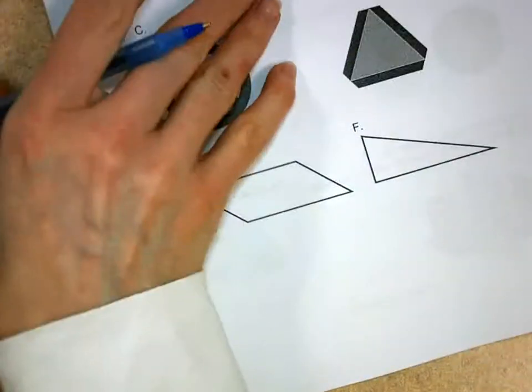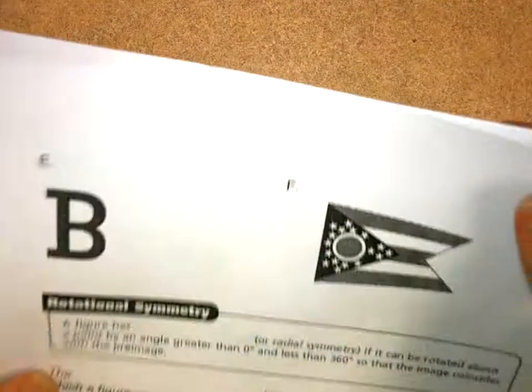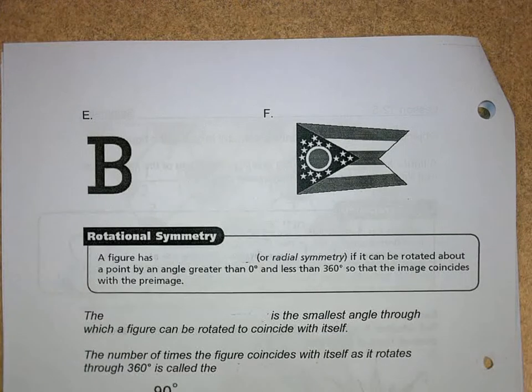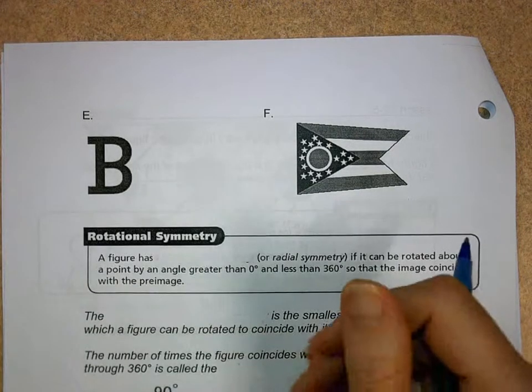We have a few more I want to look at with this, and then we'll talk a little bit about rotational symmetry. So I think it's kind of cool to see this one. Okay, this is the typeset letter B. Looking at that, do you see any symmetry?